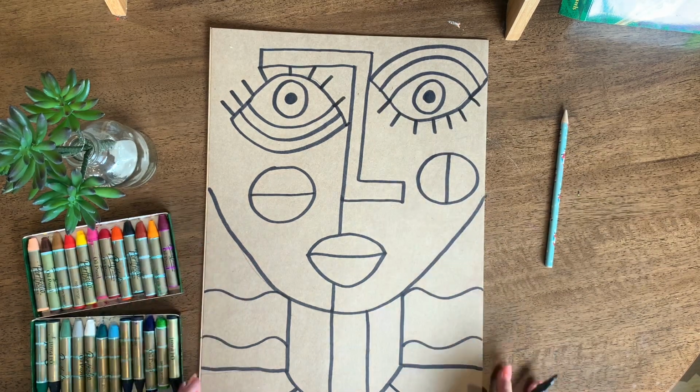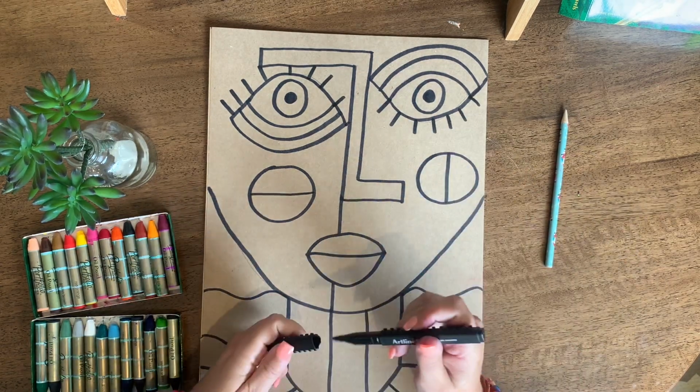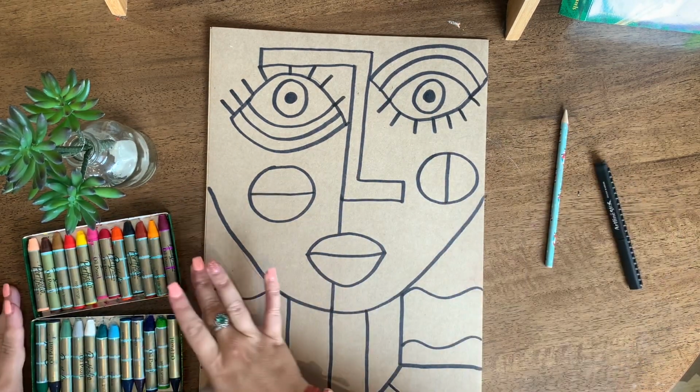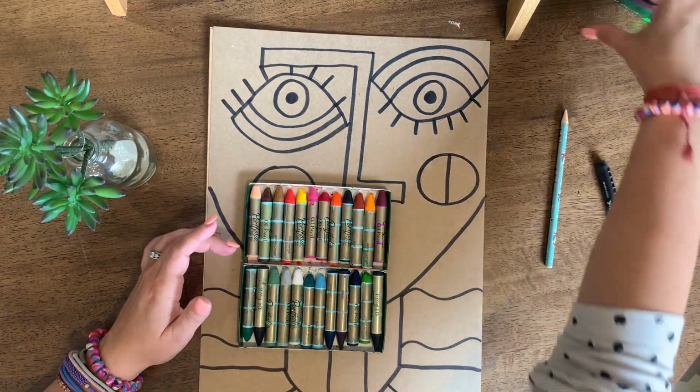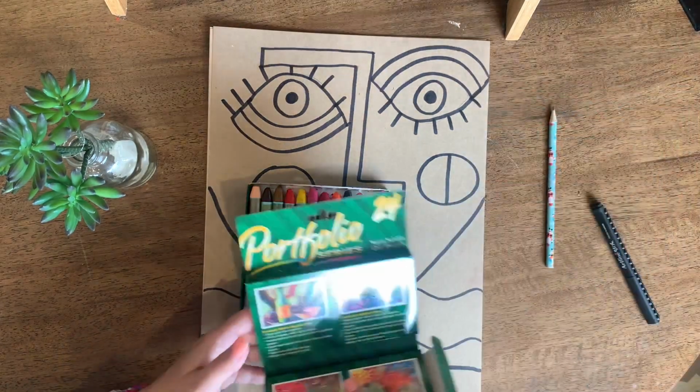Okay, that's probably enough. So I don't need my black texture anymore. All I need now are my oil pastels. Now today I'm working with portfolio pastels, these ones here.